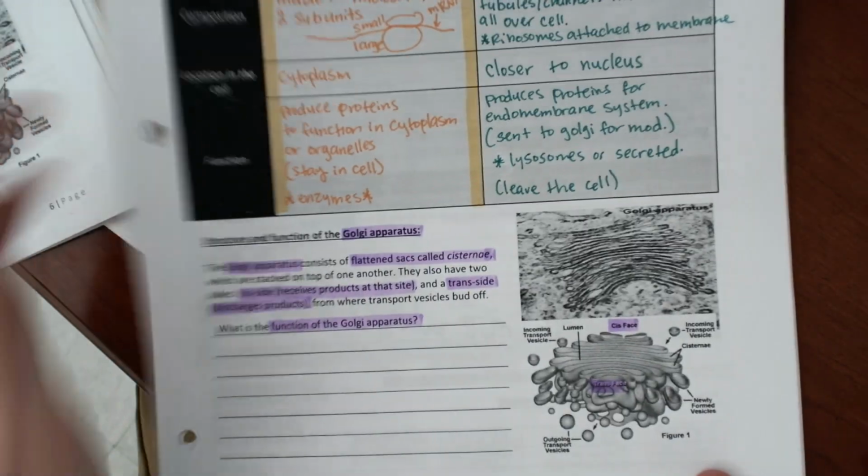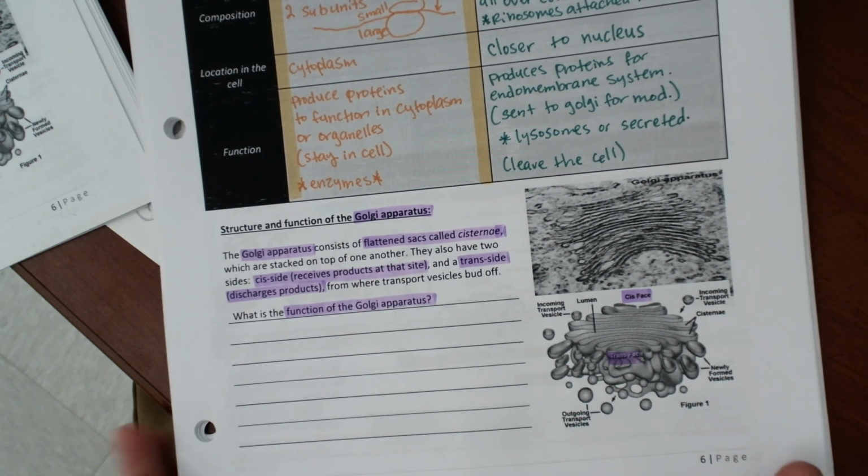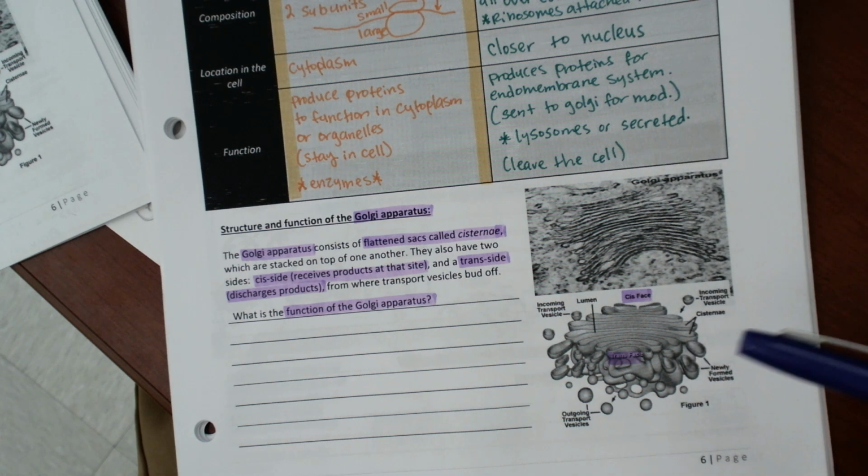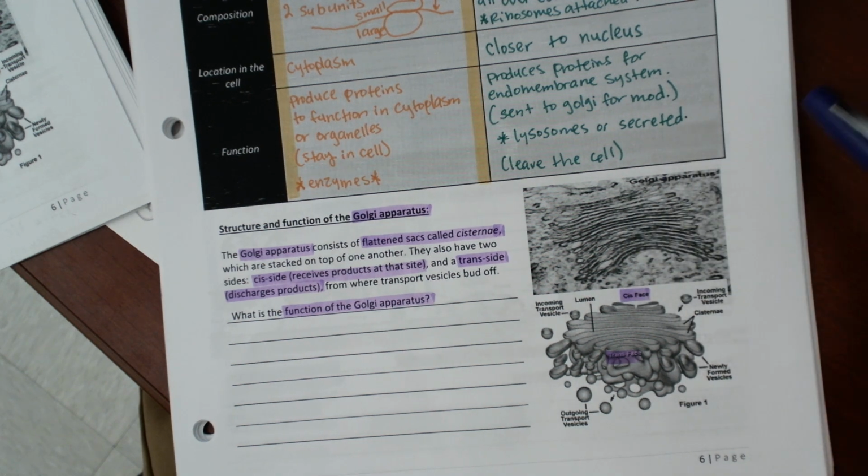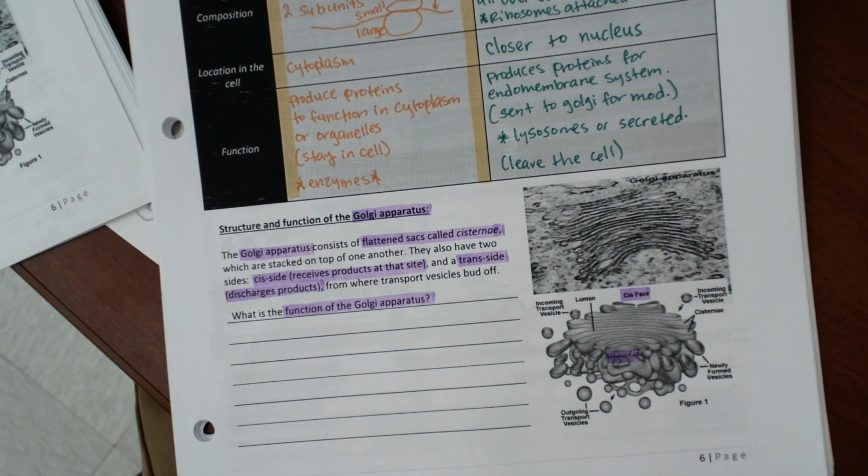Speaking of the Golgi, there it is. Get excited. And so your Golgi apparatus, again, it's made up of those same flattened sacs of cisternae that are stacked up on top of each other. They have two sides, your cis side, which is your receiving side, and then your trans side, which is your discharge side. You can tell the difference because your cis side will always face the ER. Your trans side will usually face the membrane. And it's basically just like a big loopy membrane that modifies and packages polypeptides.